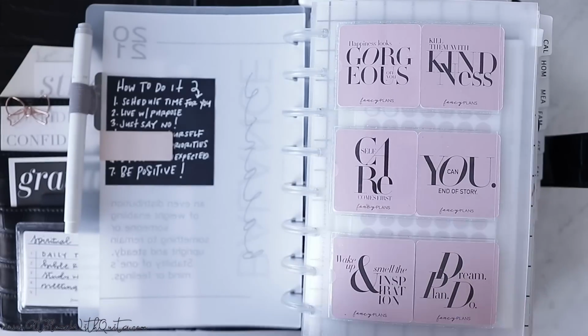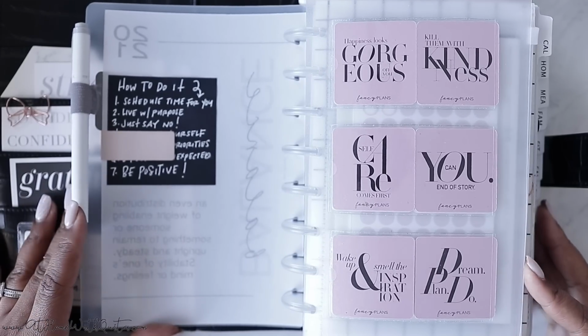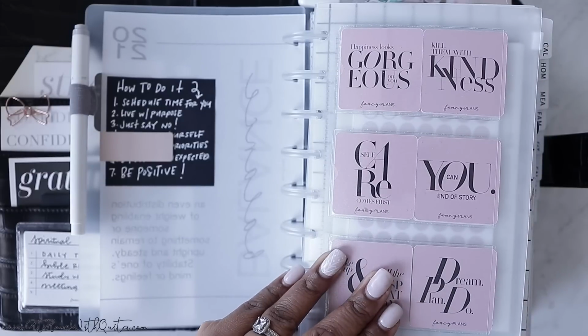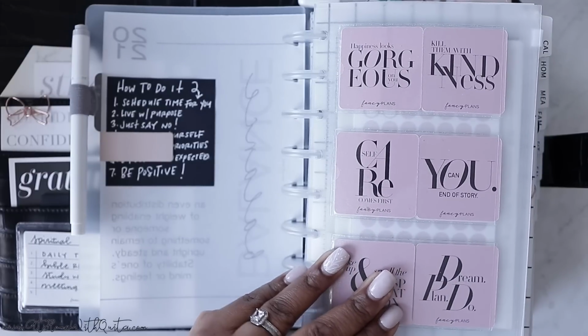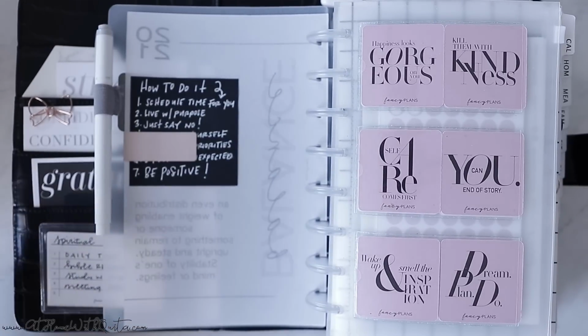Dashboards are awesome. There's so many different types out there, but that's basically the concept of what a dashboard is. Again, this is a plastic dashboard. They have frosted, which is what this is, clear, cardstock, vellum, so many different dashboards. But when they say dashboards in the planner community, this is what they're talking about.